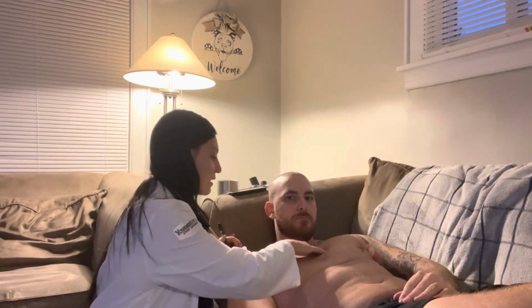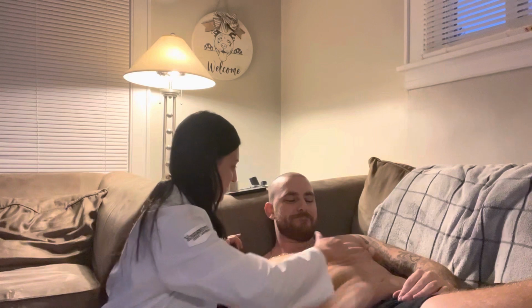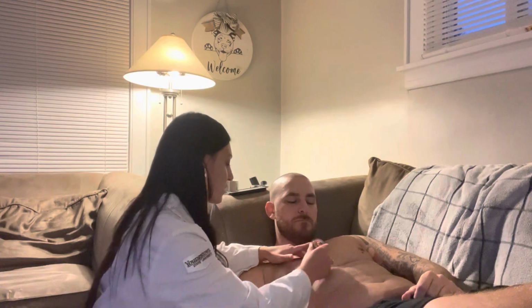I'm going to just take a feel around the sternum, the apex of the heart. Cold hands. Just take a listen to your heart. I will listen with both the diaphragm and the bell. So first I'm going to start with the aortic, and that will be in the second intercostal space on the left sternal border.